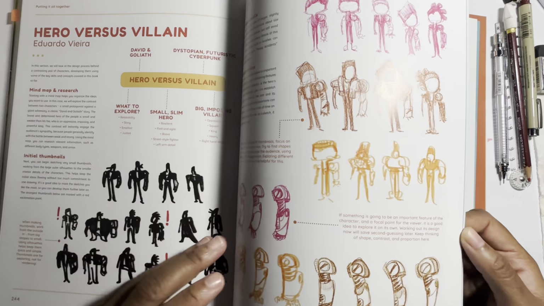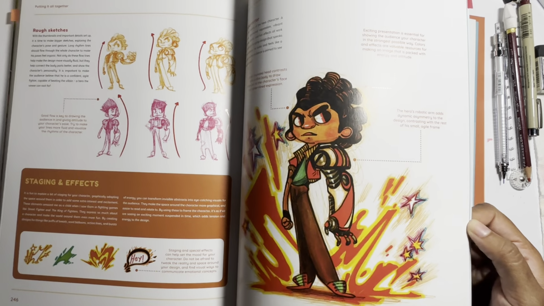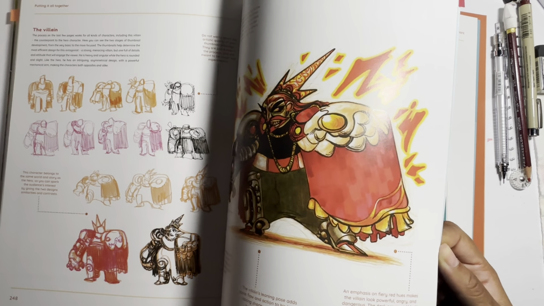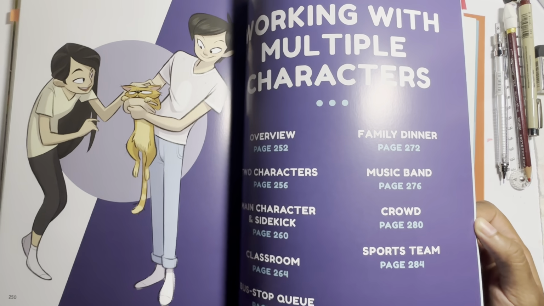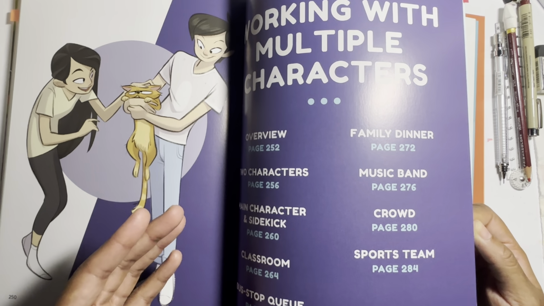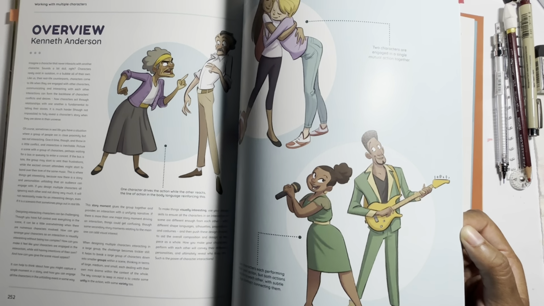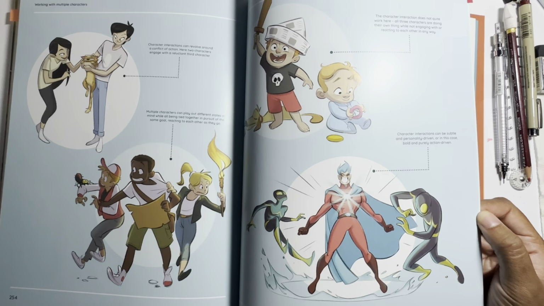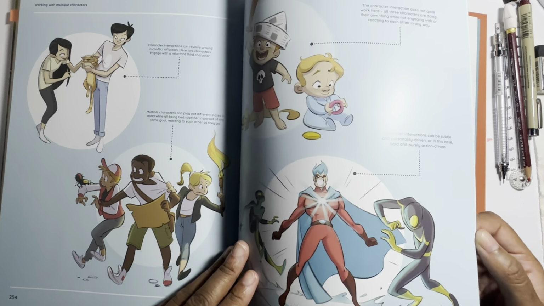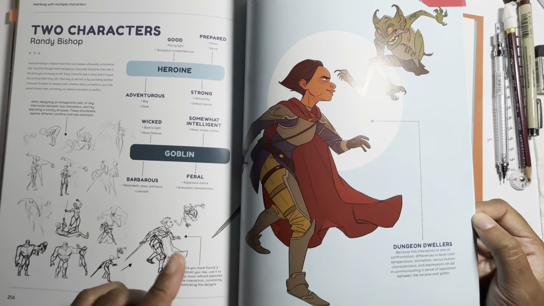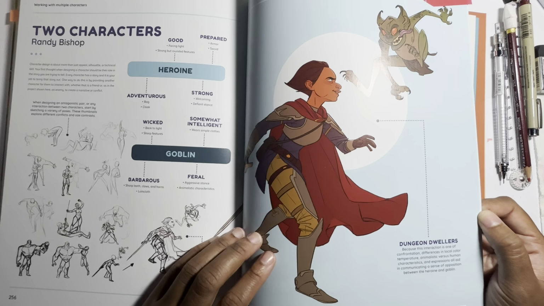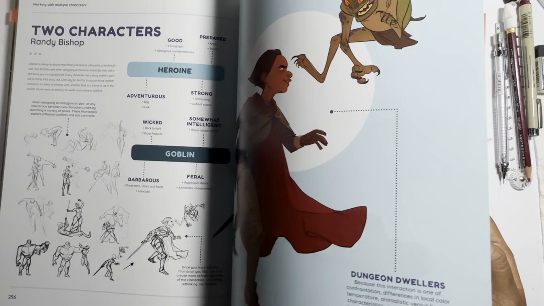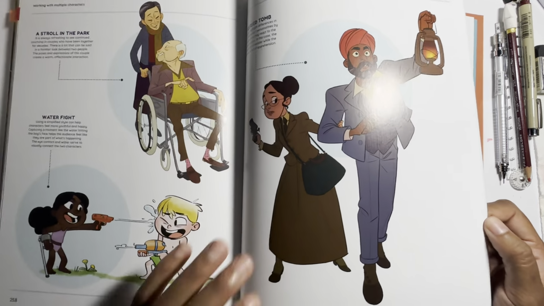and it really goes in depth, this book, and then you got working with multiple characters. So now it adds other people into the fray. So it has a little library of different characters together. I thought this would be cool to try and redraw if I can. I don't know if I can draw that goblin thing there, but we can give it a shot.